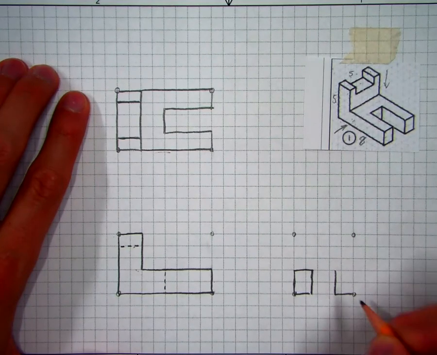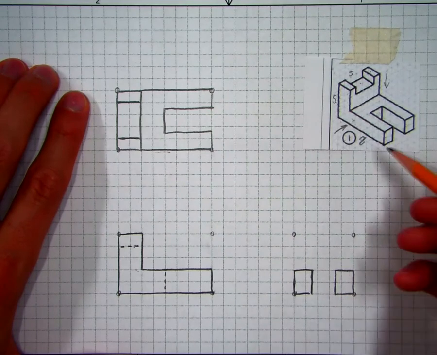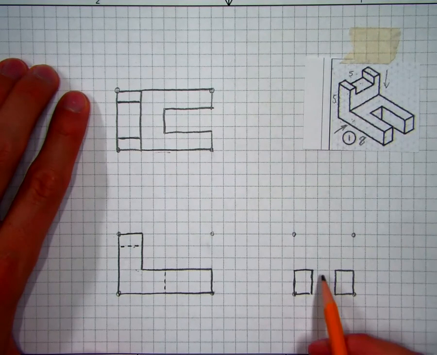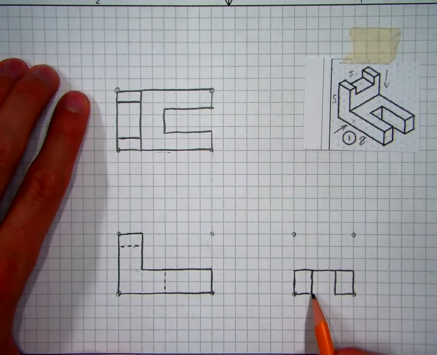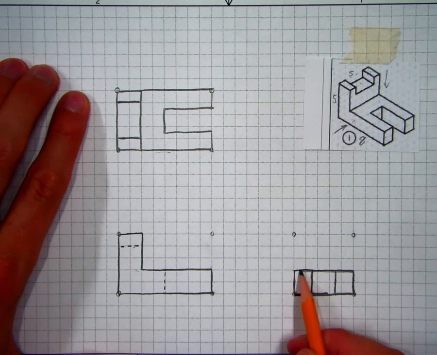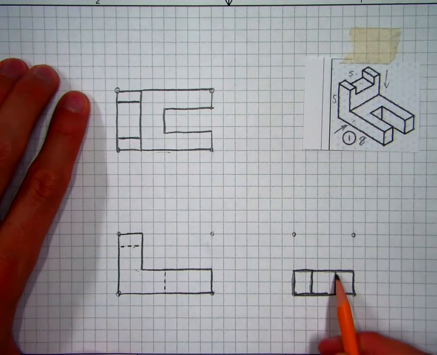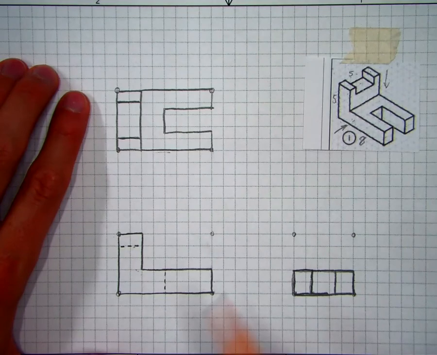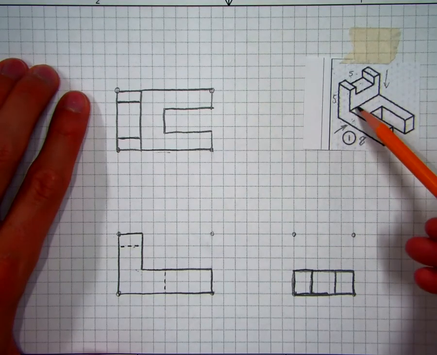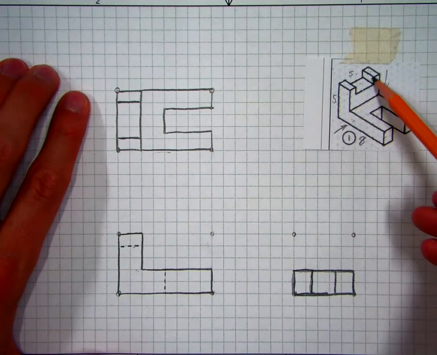Now, as I look deeper into that object, I will find that this piece right here is also going to be outlined. So it's actually one big rectangle with those two lines showing my prongs sticking out. And then I have this piece back here, and you can see the outline right there.